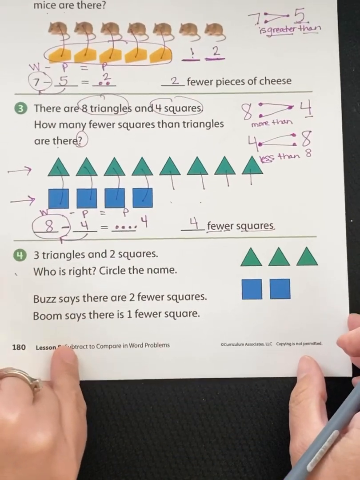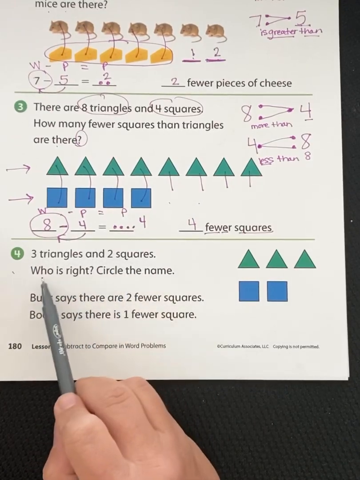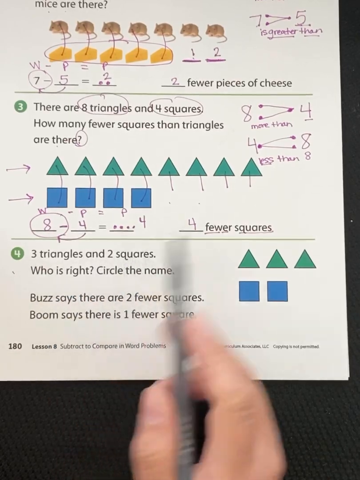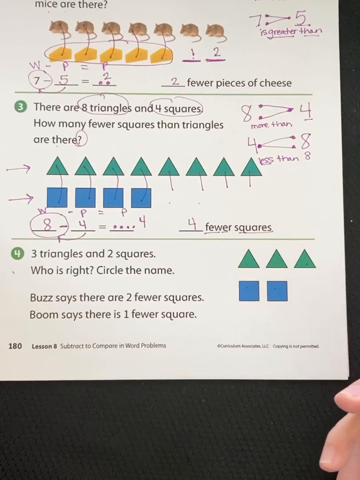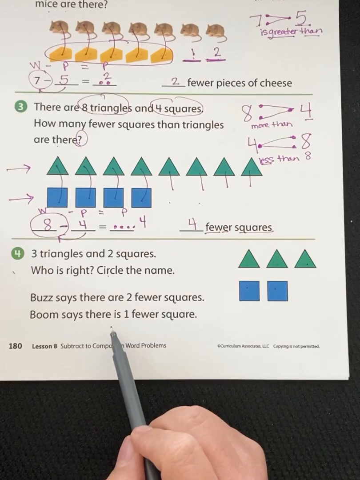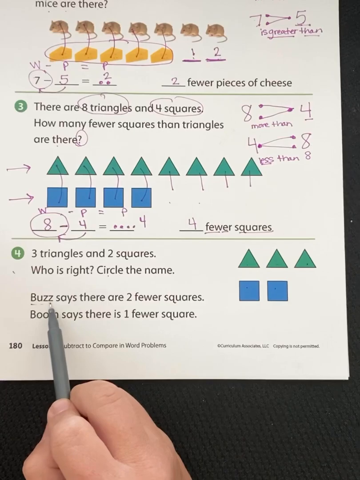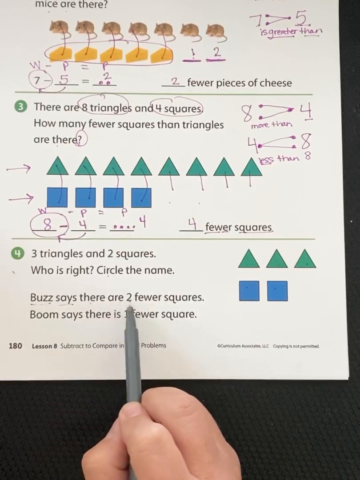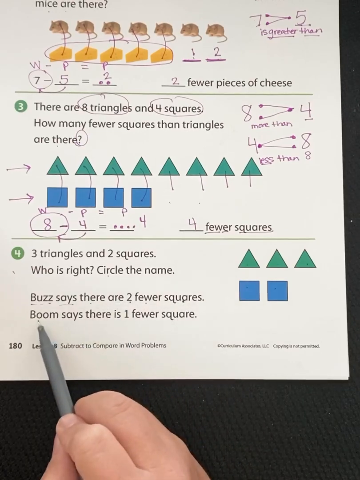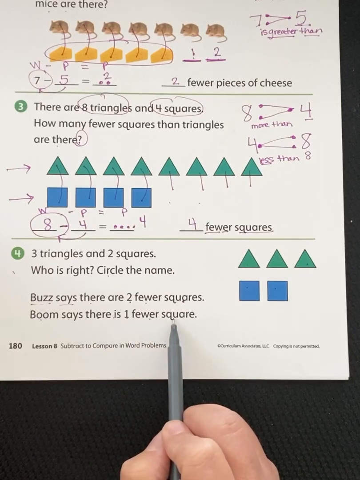And the last problem, number 4, says 3 triangles and 2 squares. Who is right? Well, there's 3 triangles and 2 squares. That's right. Circle the name. They wrote that a little funny, didn't they? Let's keep reading what this says. Buzz says there are 2 fewer squares. Boom says there is 1 fewer square.